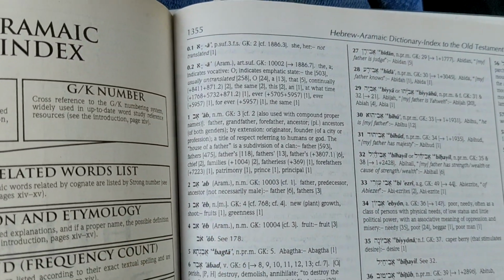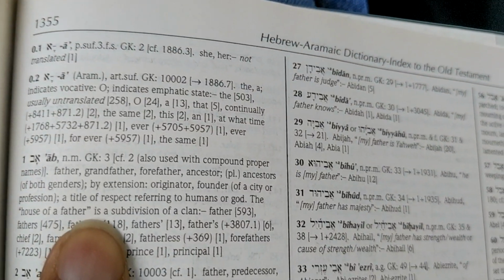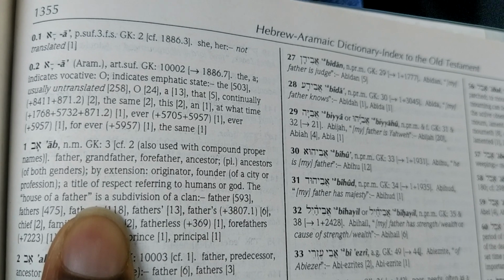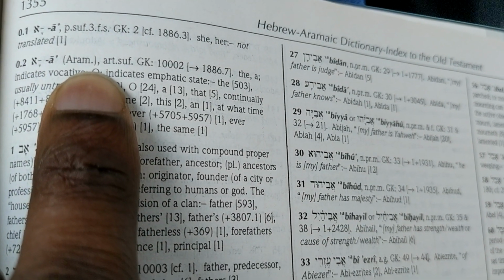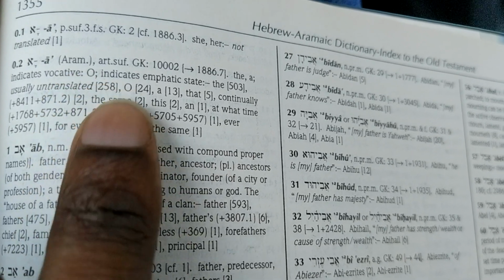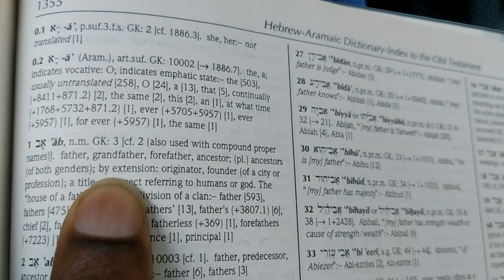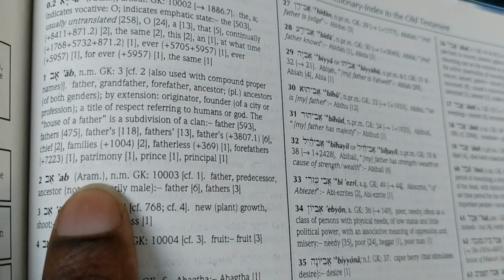Within the first few words in the Hebrew dictionary, you're going to see something interesting. For the second one, it says Aram, short for Aramaic or Aramaism. That word or letter marks it as Aramaic. So we just look for that.